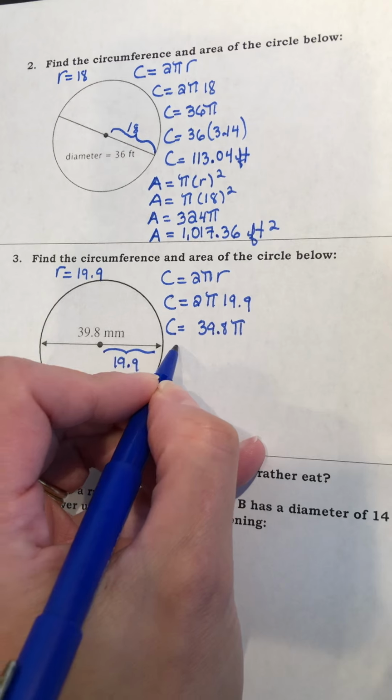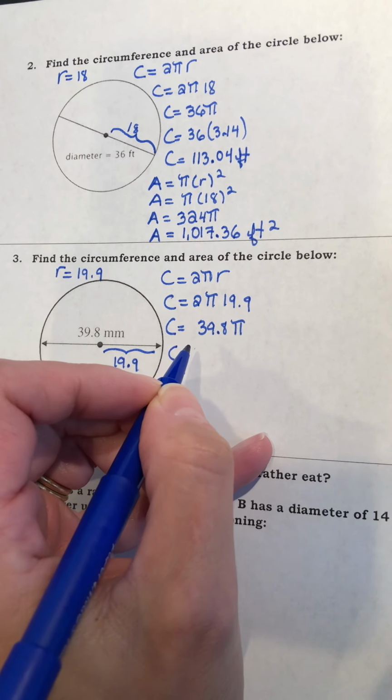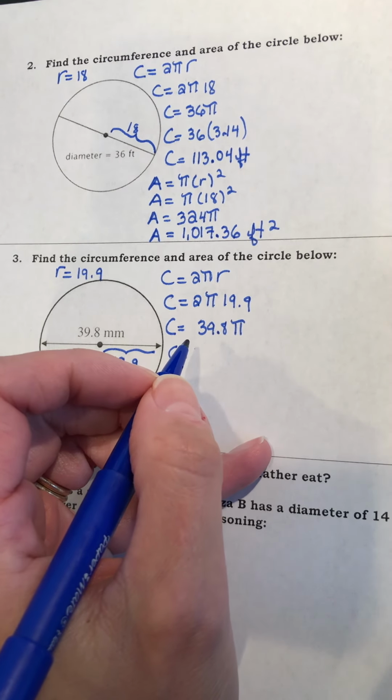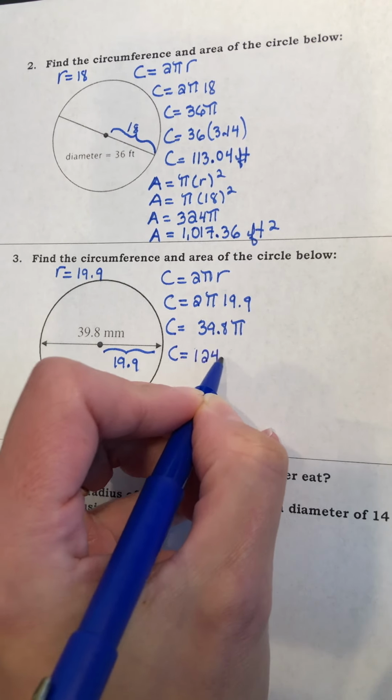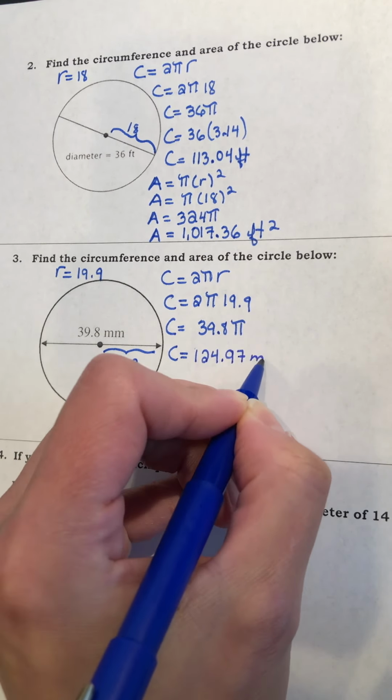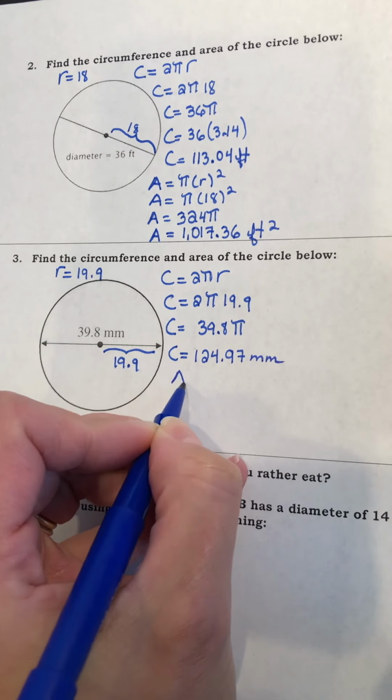Or if you want to put this in your calculator, you're going to do 39.8 times 3.14, and you're going to get 124.97 millimeters.